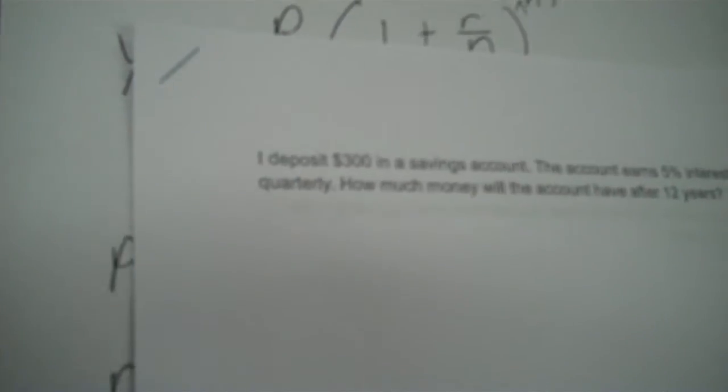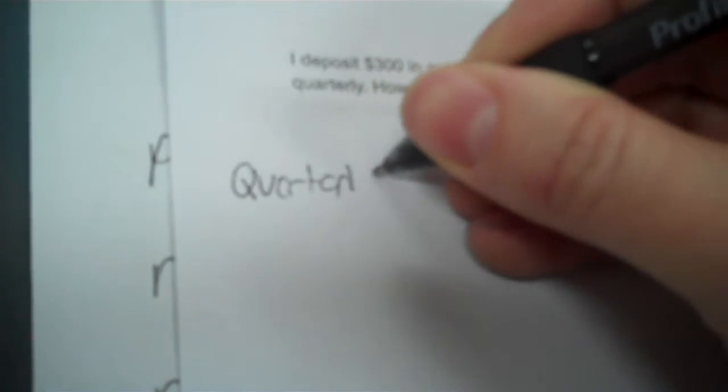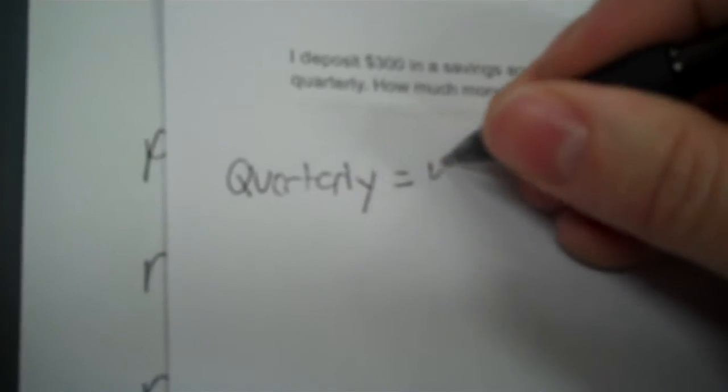Compounded quarterly. Here's what quarterly means. And all the problems are going to say that. Quarterly means 4 times in a year.